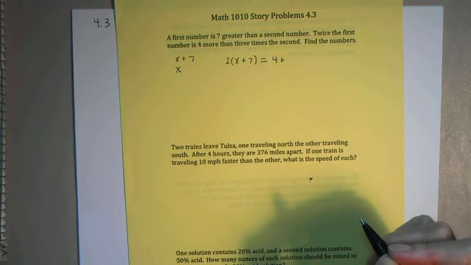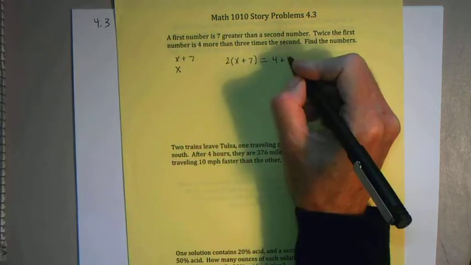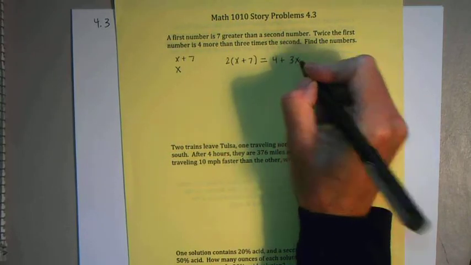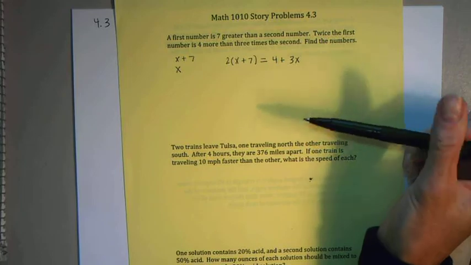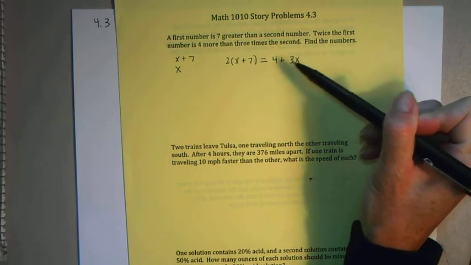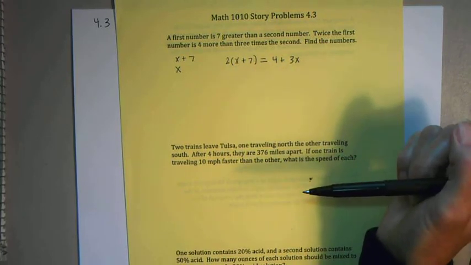Then 3 times the second. So here's our second number. So 3 times the second would be 3x. So what you just did is you used 2 equations and made a system. And this one only has 1 variable. So we can solve for it pretty easily.